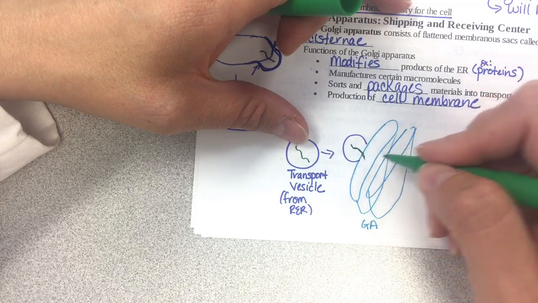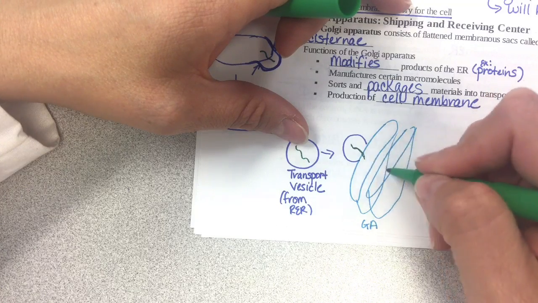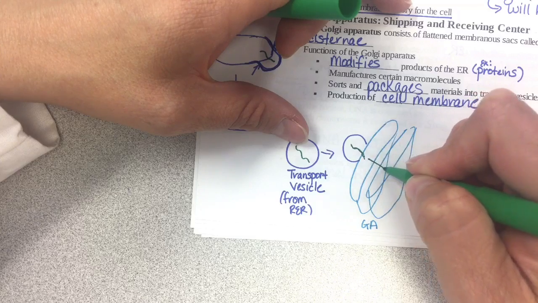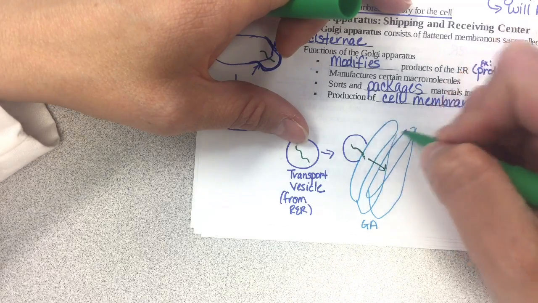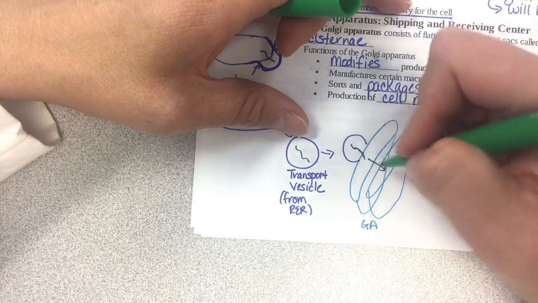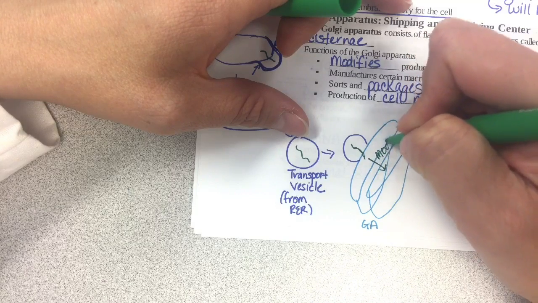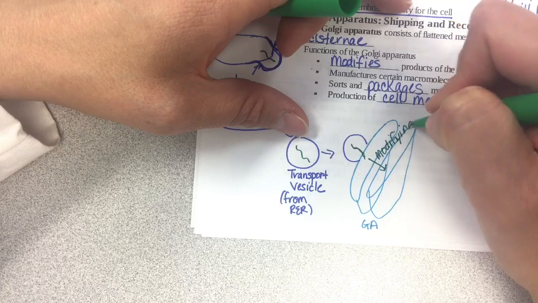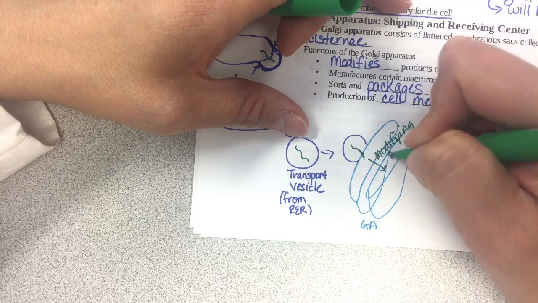So the polypeptide goes in. These sacs are connected via tunnels and so on. The polypeptide moves through, and this green here is modifying it, adding chemical groups and so on, modifying the protein.